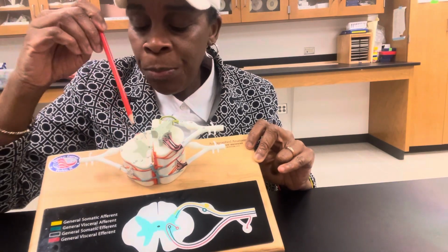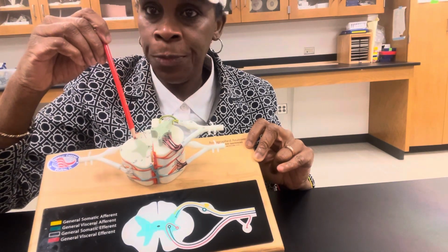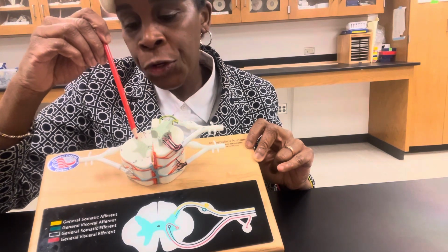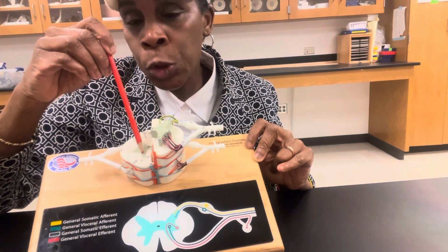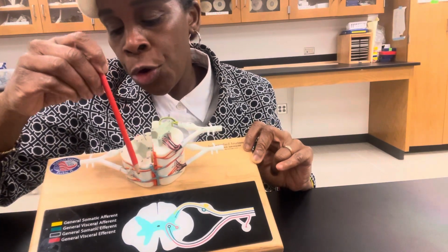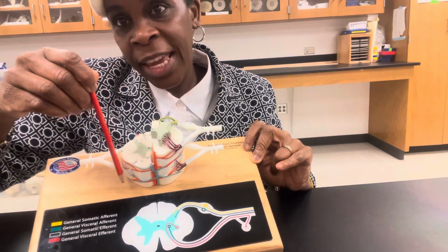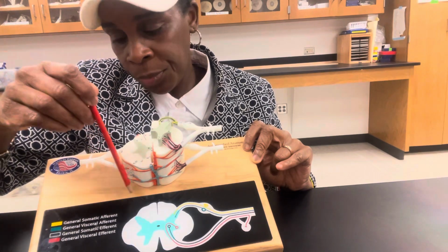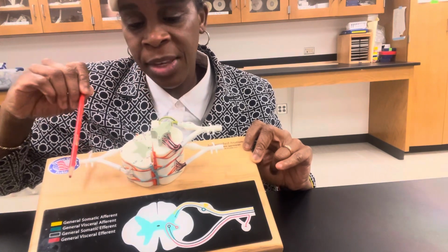And when they come to the dorsal horn, they communicate with the interneuron that will go to the ventral horn or anterior horn to talk to the motor neuron that will come out through the anterior root this way. And the two will come and mix here.